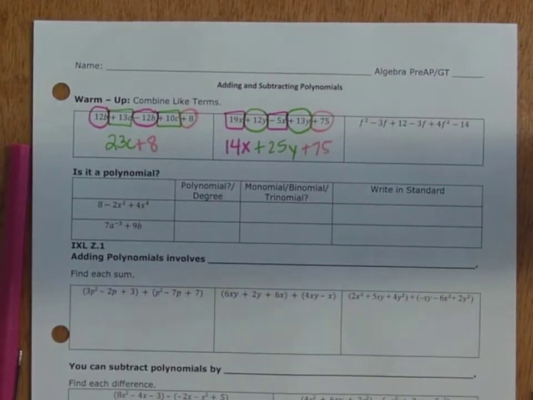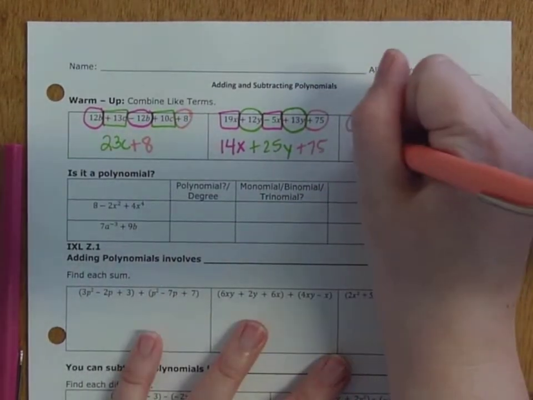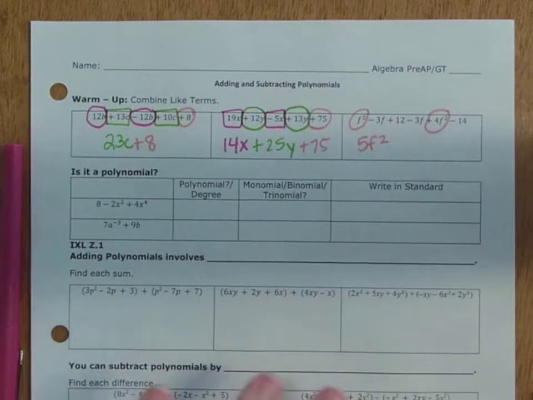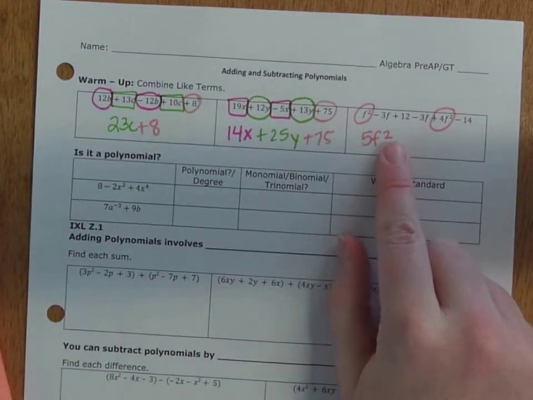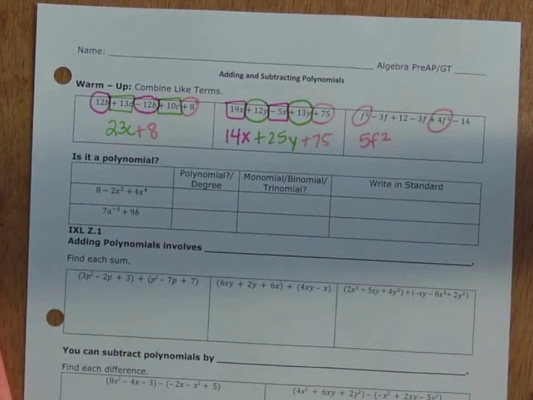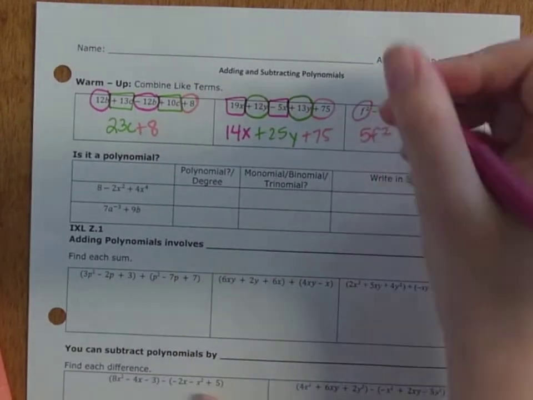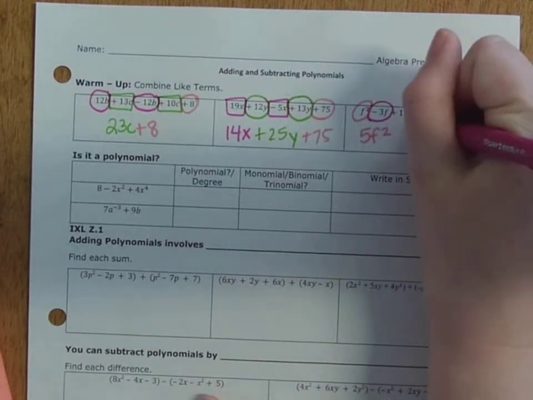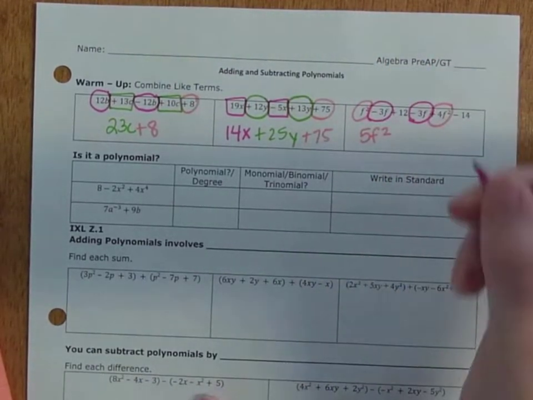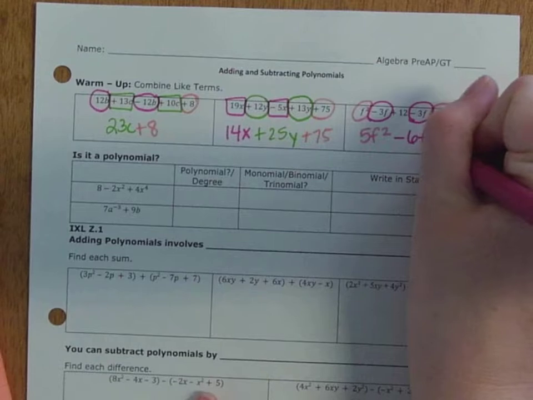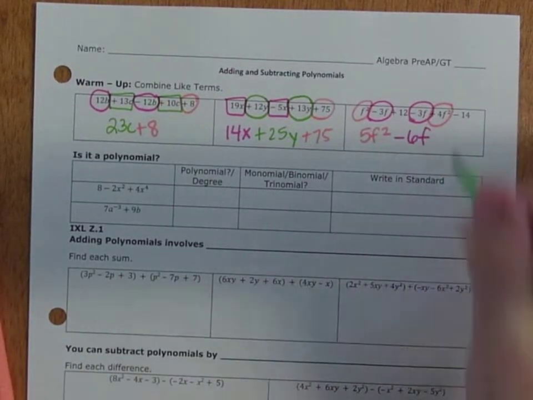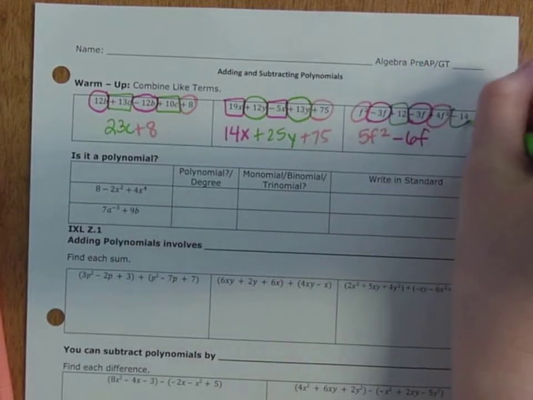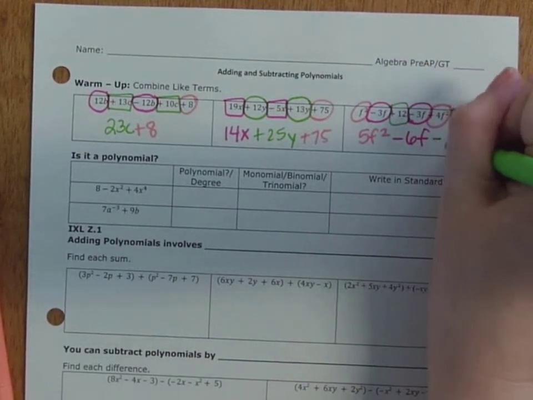2. So if I combine my F squareds, 5F squared. And why is it not F to the 4th? Because it's not being multiplied. Exponent does not change. So minus 3F makes negative 6F. And we would have plus 12 minus 14, so we have minus 2.